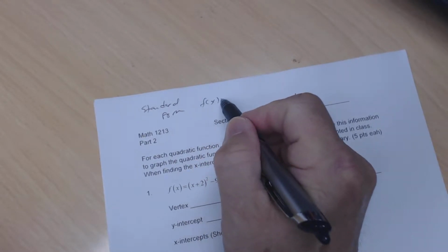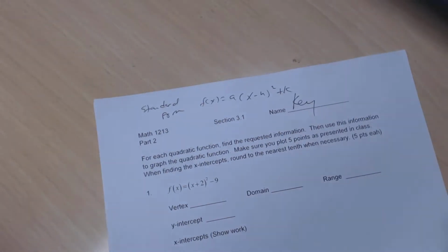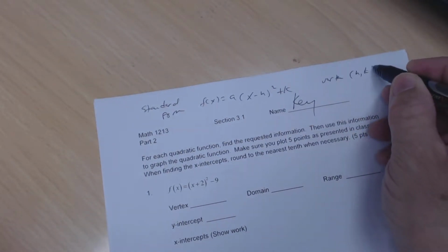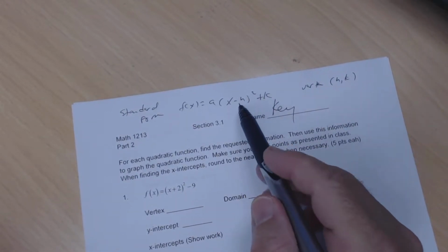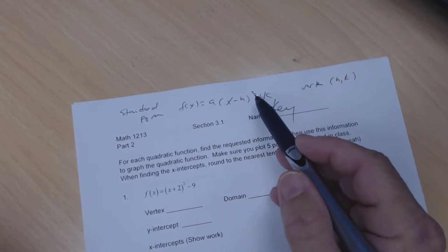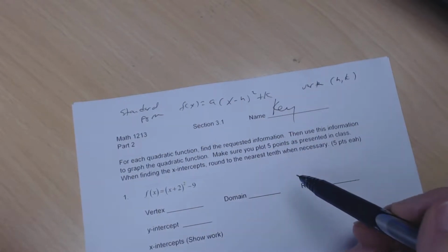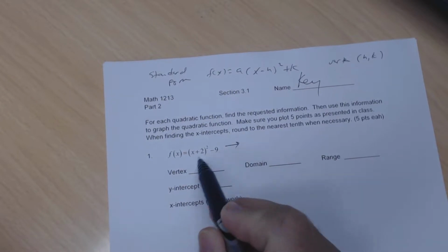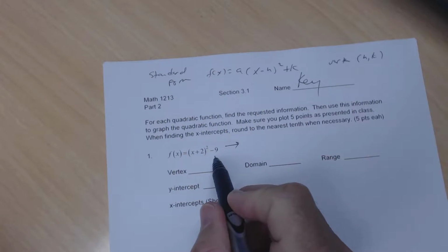So you have f of x equal a times x minus h squared plus k. And so the vertex would be (h, k). Now remember, in a previous lesson, the binomial being squared is x minus h, so h is your x-value. So if it's x plus a number, remember you've got to rewrite it as x minus a negative number. Okay, so in here, the vertex is not 2, negative 9, so you've got to be careful.